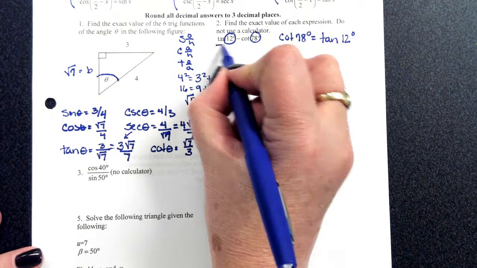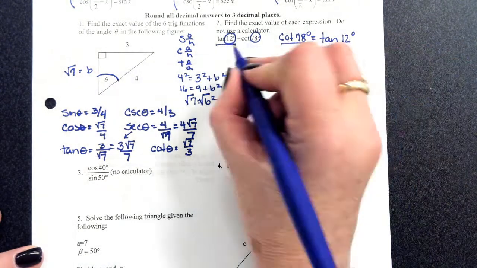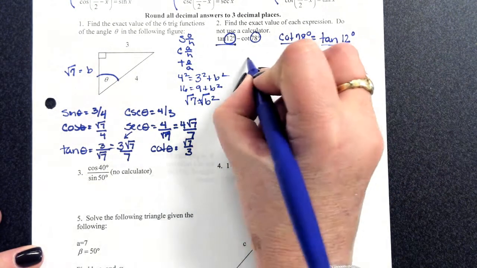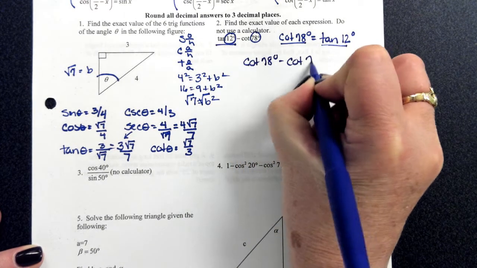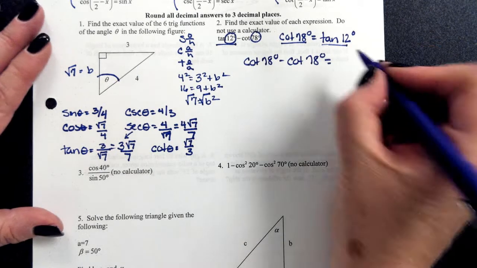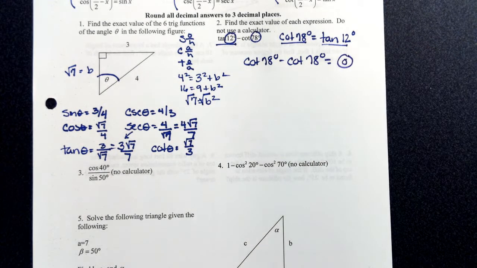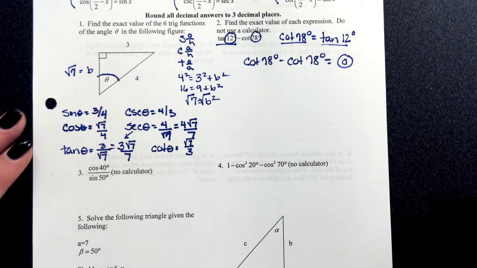So I can replace the tangent of 12 degrees with the cotangent of 78 degrees, because the tangent of 12 degrees is equal to the cotangent of 78 degrees. And now I can simplify that. What is the cotangent of 78 minus the cotangent of 78? 0. So that's how you use the cofunction identities. So let's take a look at number 3.